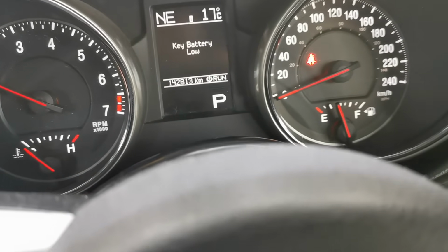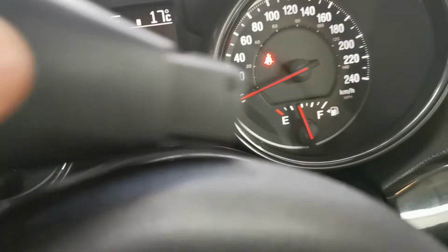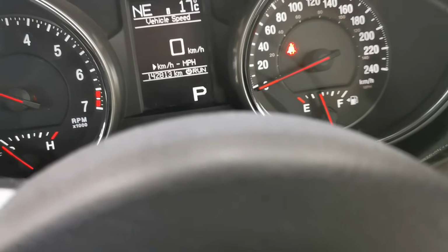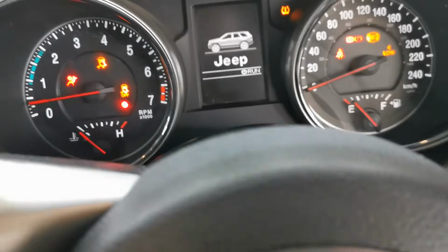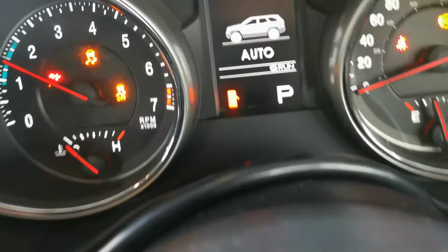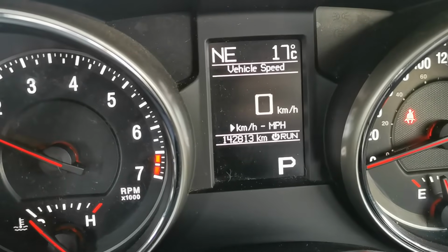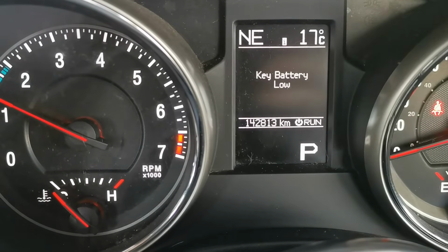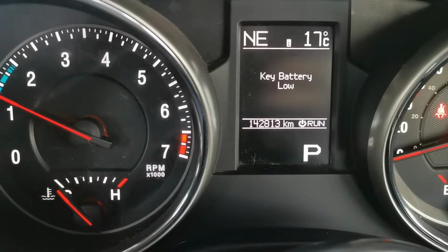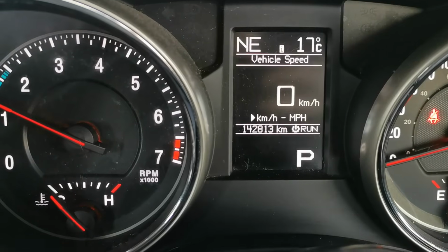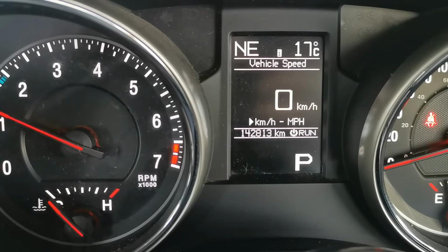So I'll just check that quickly. Key battery low, which is this one here. Okay, so keyless entry system is back working. We have the push button start back working. I'll bring this for a drive. There's a little bit of charge drained out of it there as well while I was doing that. And just make sure that no other fault codes come back, and this job should be all completed.